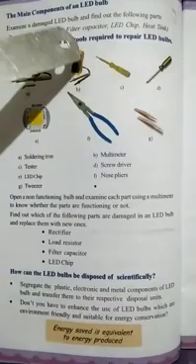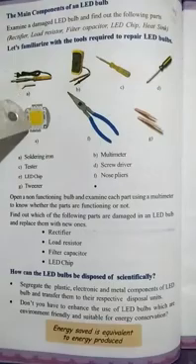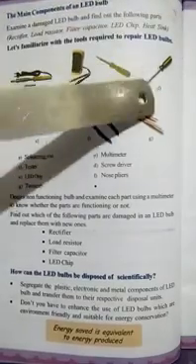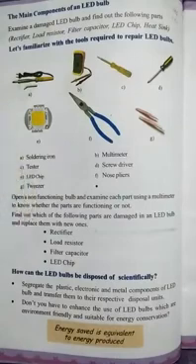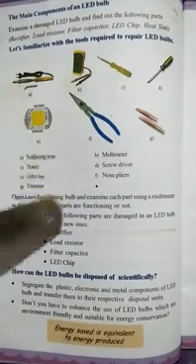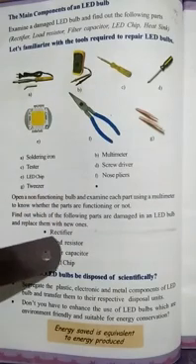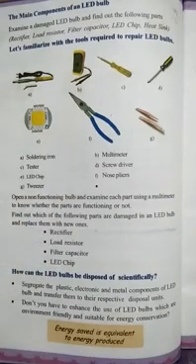So go through the textbook, where the names are given one by one: soldering iron, multimeter, tester, screwdriver, LED chip, nose pliers and tweezers. All the devices are given here, and you have to go through and learn them, to identify the picture. How are damaged LED bulbs disposed of?